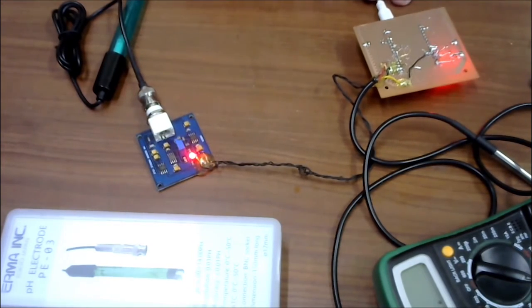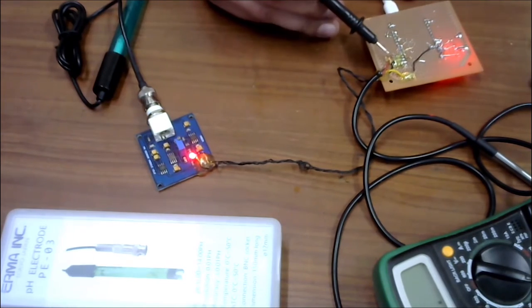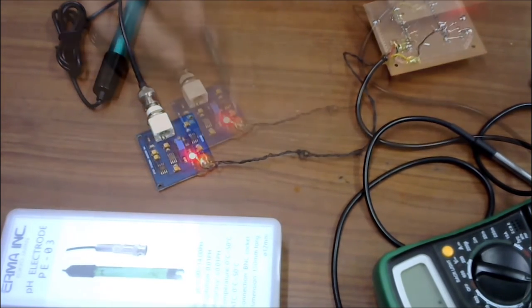Here you can see we have soldered everything, and the reason we didn't use the breadboard is to get better accuracy and to reduce the cost.